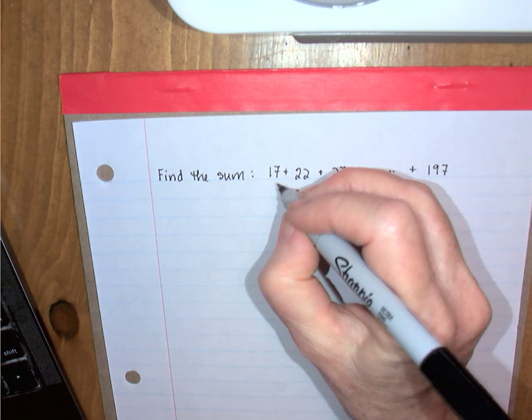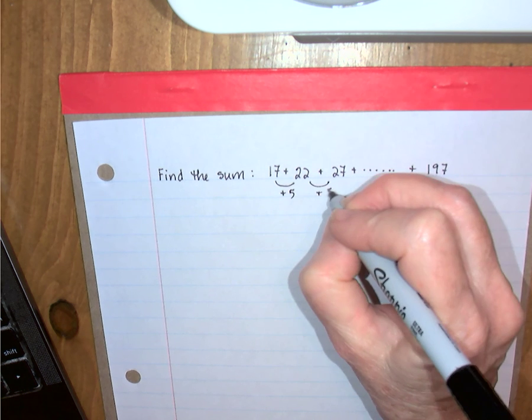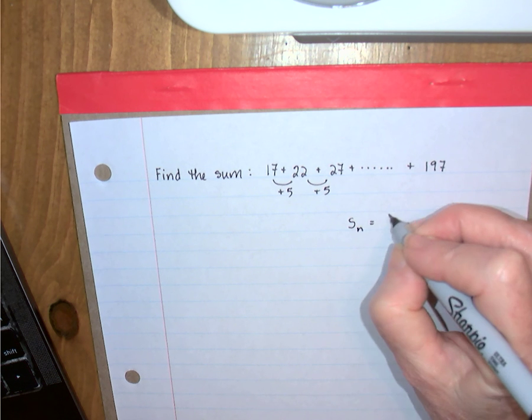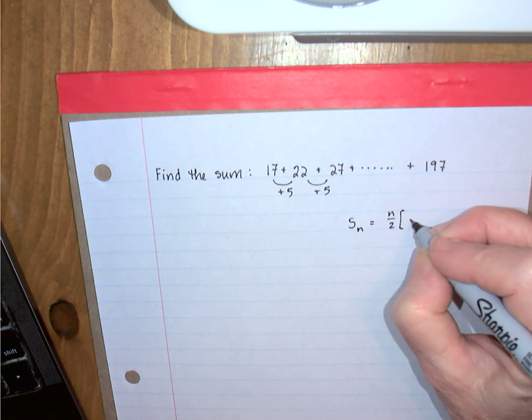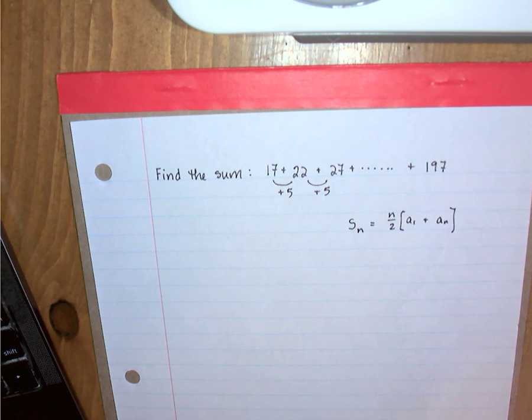So here we have another trick. We know that we have an arithmetic sum here because we're adding 5 every time. And we know that we're going from 17 to 197. So once again, we can use that sum. S sub n is going to be n over 2 times the first term, which we know is 17, and the last term, which we know is 197.